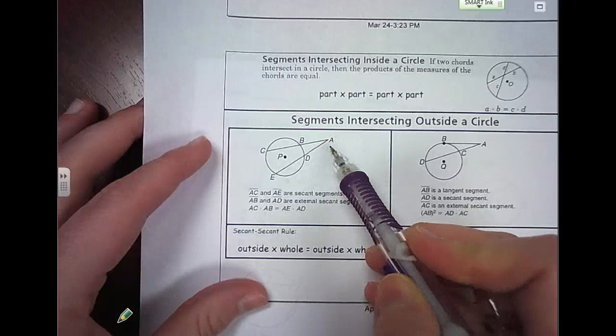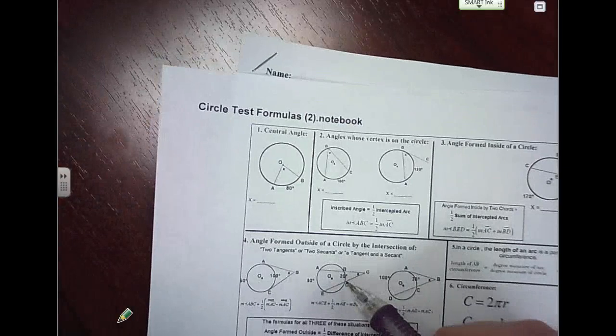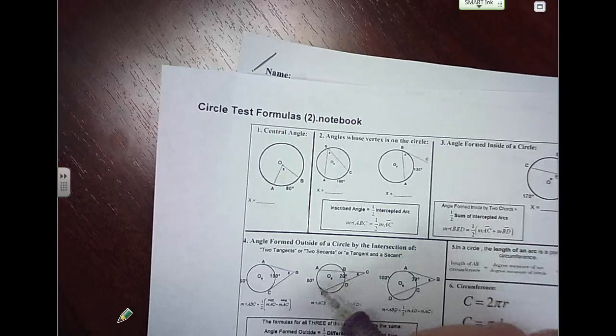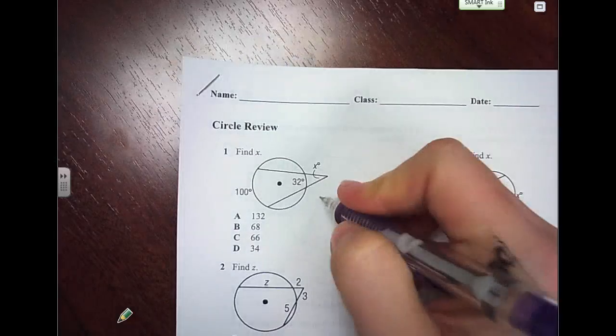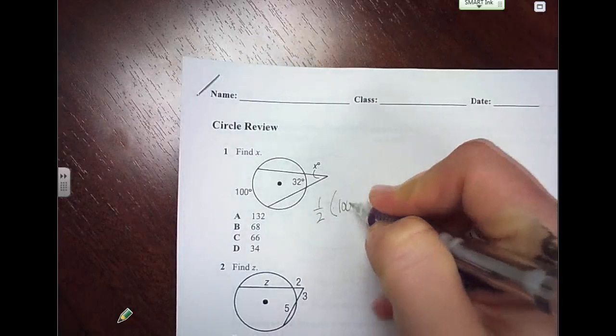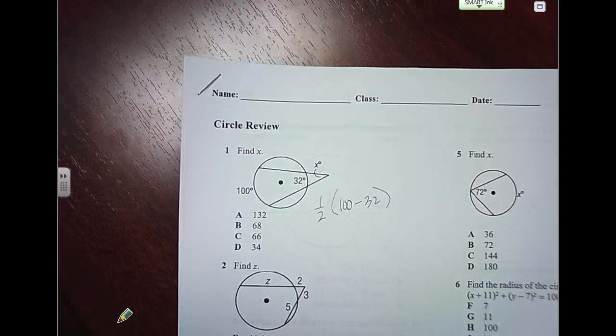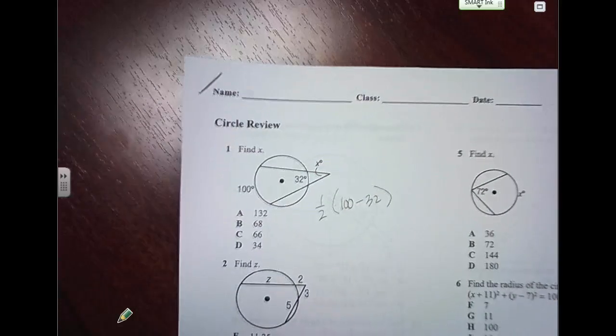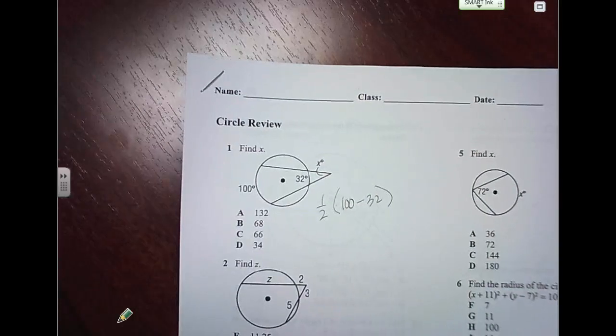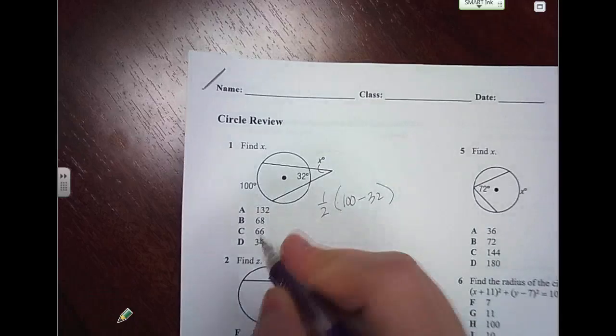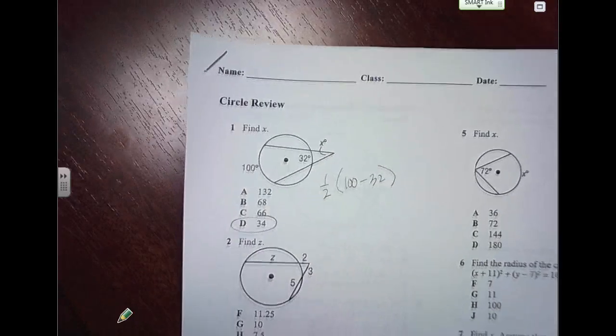So you have to look and see what you're looking for. On number 1, we're looking for this one. We're trying to find x, we're given the 2 arc measures. So our formula is 1/2 times the major arc minus the minor arc. So if I put that in my calculator, I get 34.